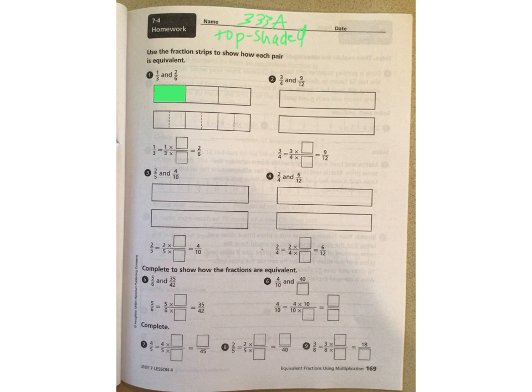And then 2/6 is the one underneath. They've already divided into 6 sections. The top number is 2, so I know that I'm going to shade 2 sections. Now, you can tell that 1/3 and 2/6 are equal or equivalent to each other. They're taking up the same amount of space, aren't they? And so now down below, I'm going to show how to write that.